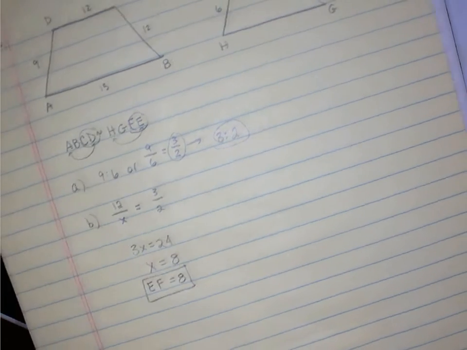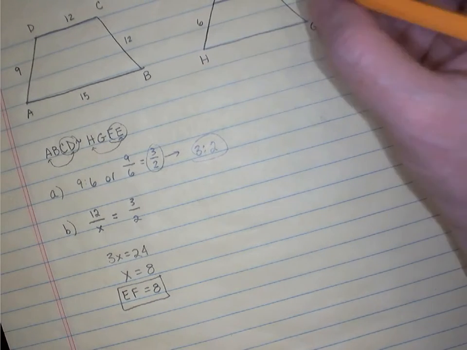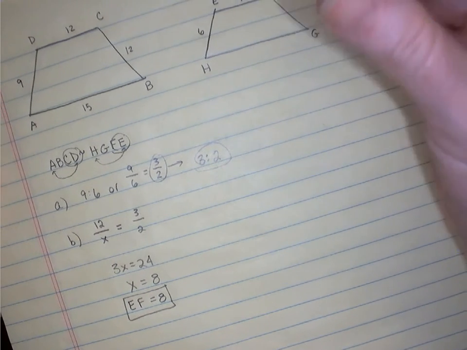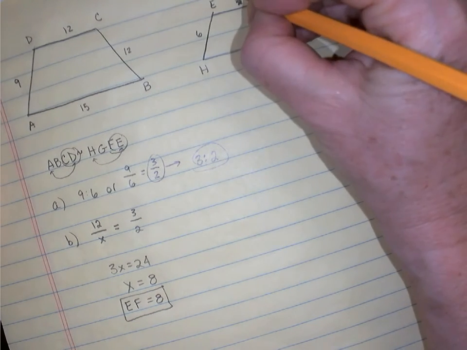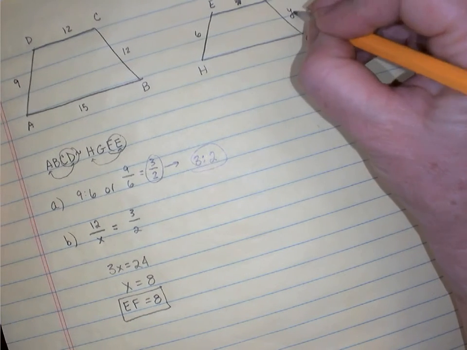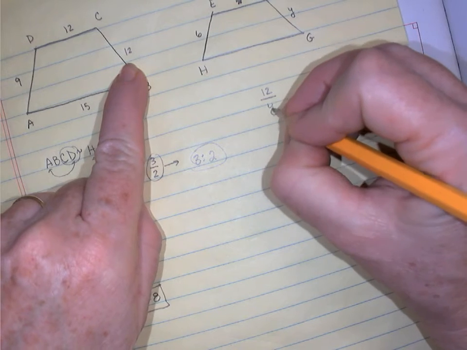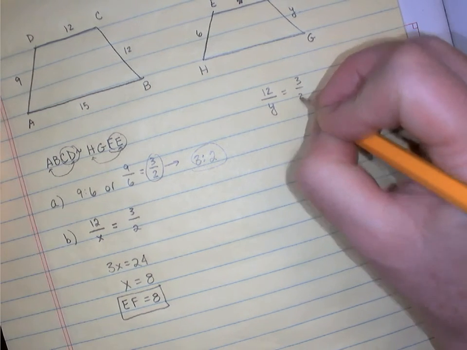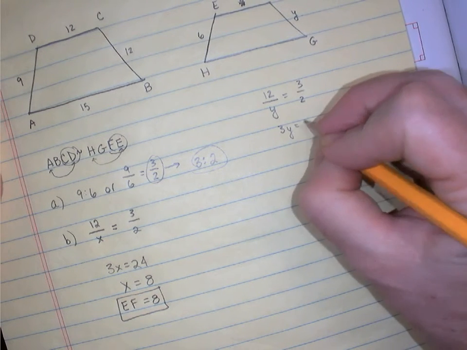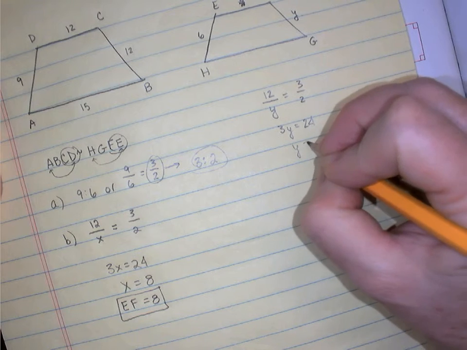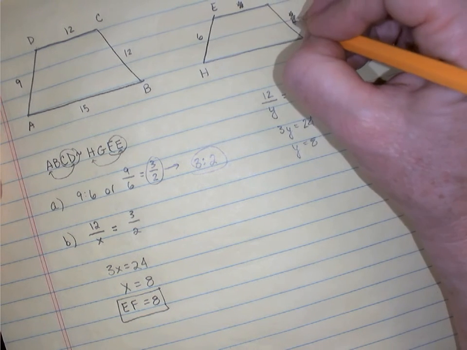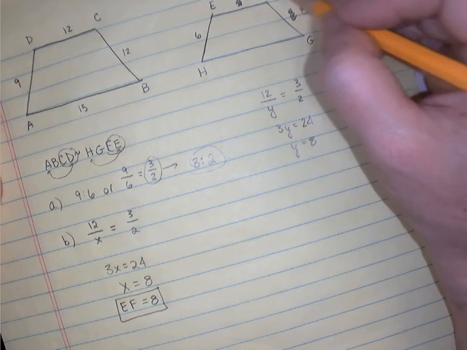If we want to find the perimeter, well, let's do this. Let's find the other sides. So we know that EF now is 8. If I want to find FG, okay, I'm going to set up a proportion again. 12 is to y, as 3 is to 2. So 3y is 24, so y is 8. And in fact, not a surprise that these sides are congruent.